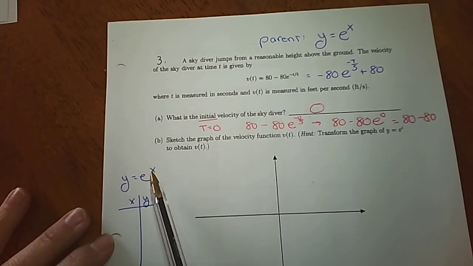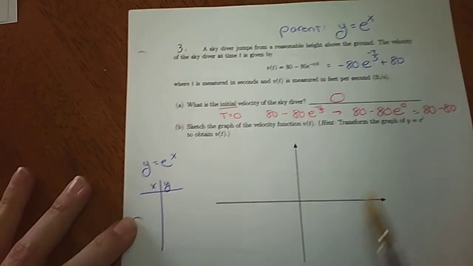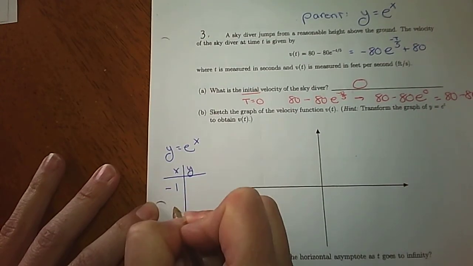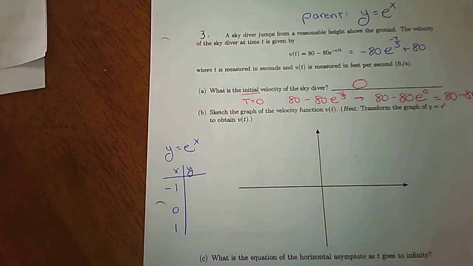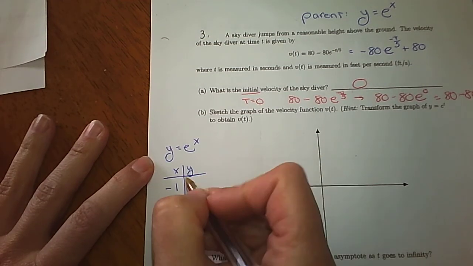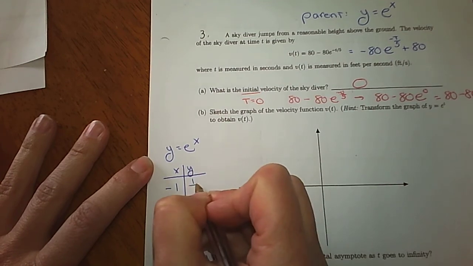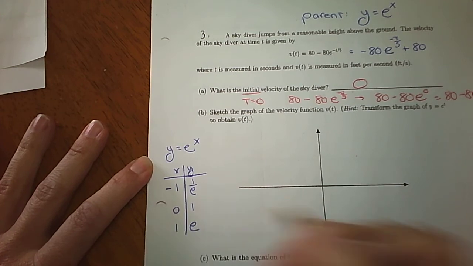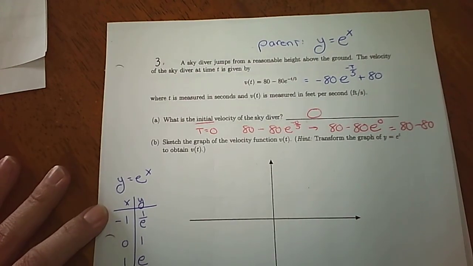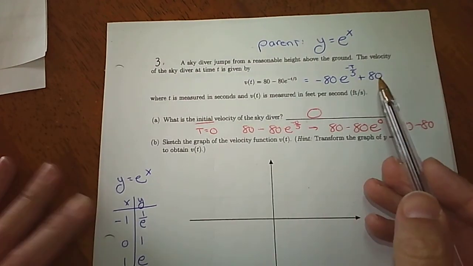Now, for this equation, look what's in the exponent, an x. So that means I'm putting my negative 1, 0, 1. Now, on the last examples, I used negative 2, 0, 2. It literally comes down to what my mood is. So as long as you do 1 negative, 0, and 1 positive, you're always going to be in good shape. Now, let's plug that in. So e to the negative 1 is going to be 1 over e. E to the 0 is 1. And that will be e. Now, what I want to do is apply all of this to this.